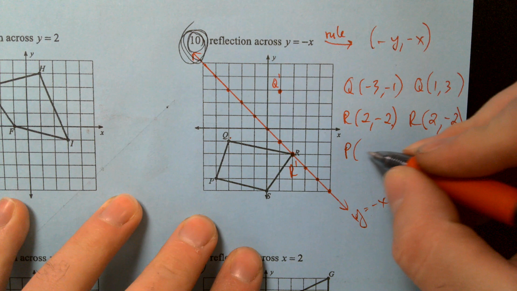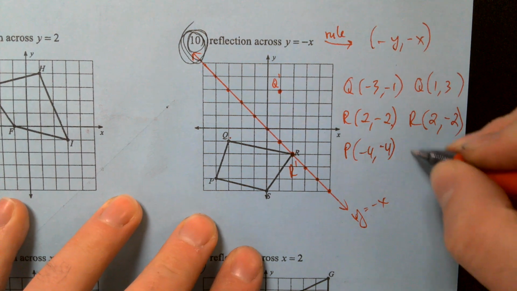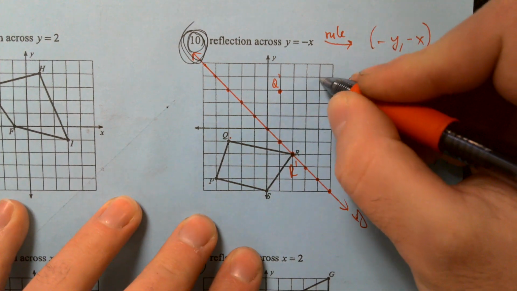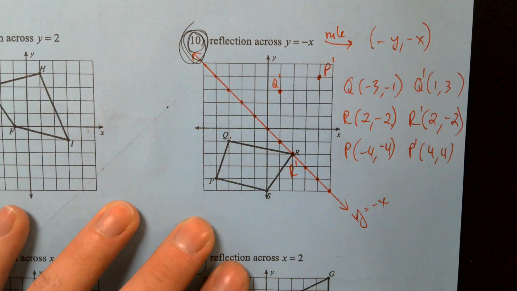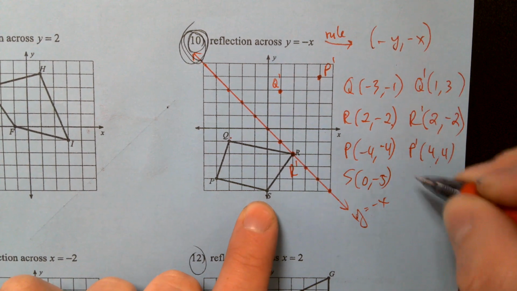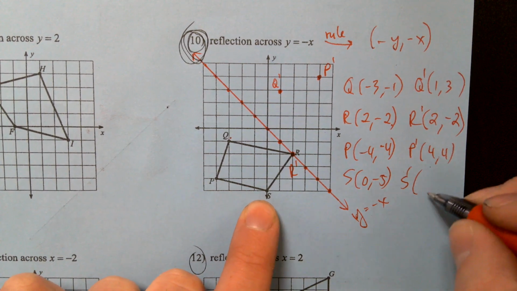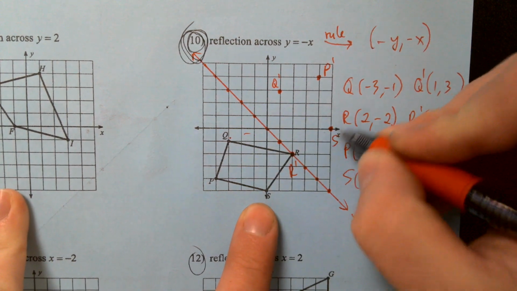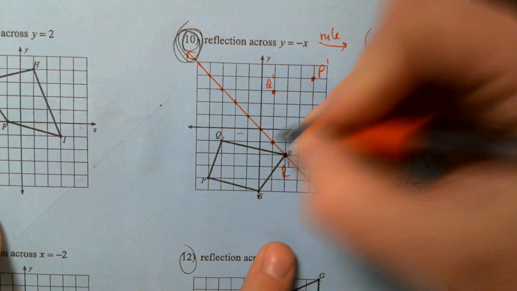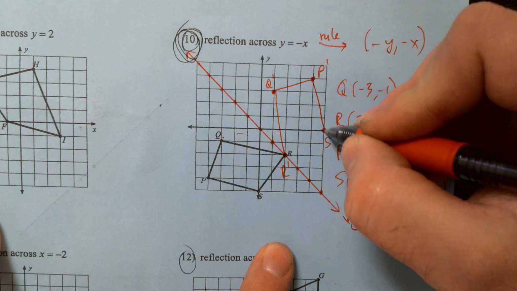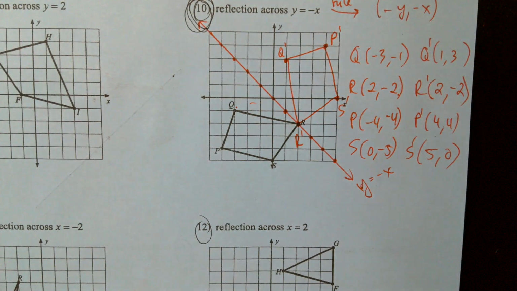P is at negative 4, negative 4. It's going to turn into positive 4, positive 4. All the way up there. And S is at 0, negative 5. S prime is going to be at 5, 0. Right, and then I can connect all those up. 1, 2, 3, 4. There's my nice little reflection on number 10.